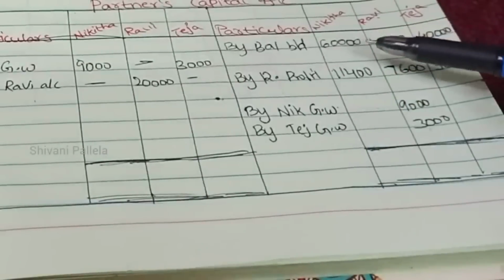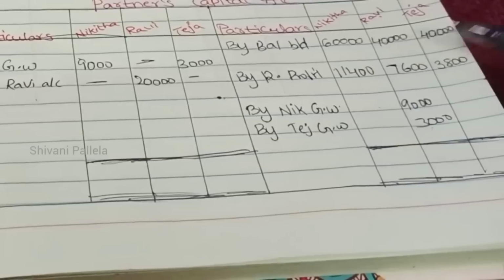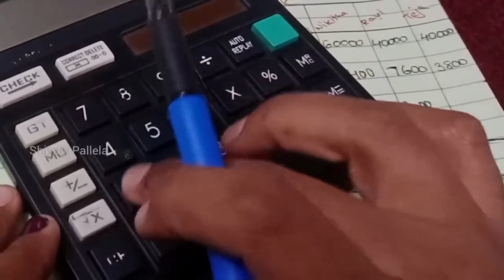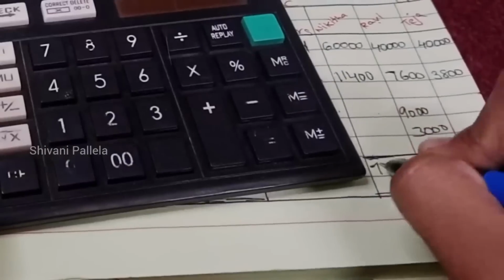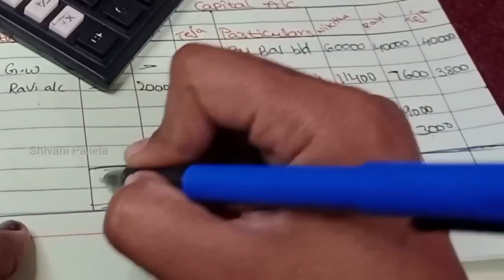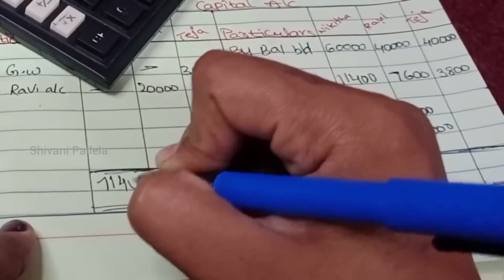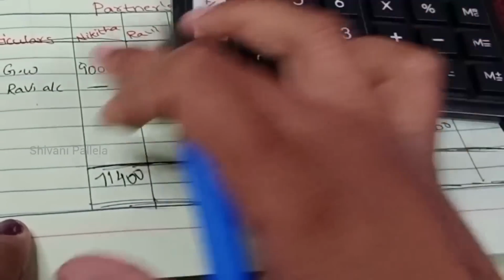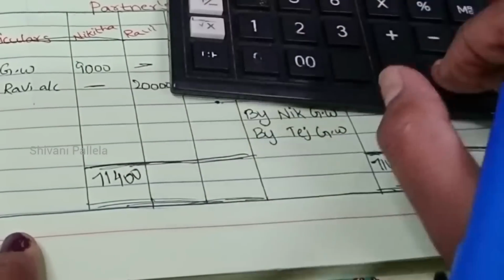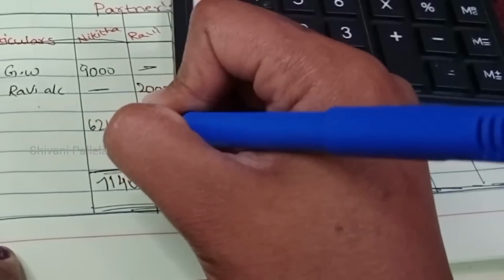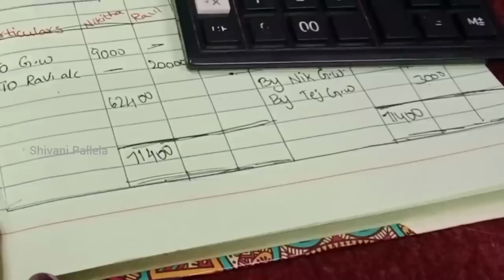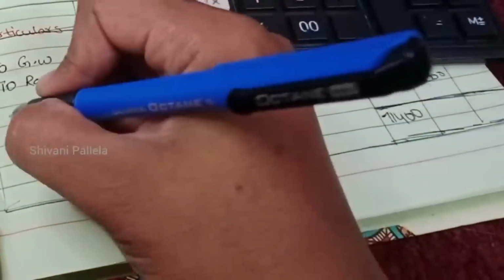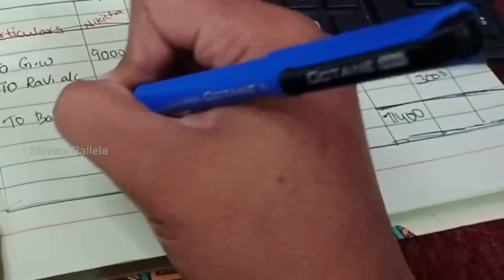Now we just need to total it. Nikita is 60,000 plus 11,400, which is 71,400, the higher total. So I am putting this on both sides. Minus 9,000, we are deducting, so that is 62,400. This 62,400 is the balance carried down.